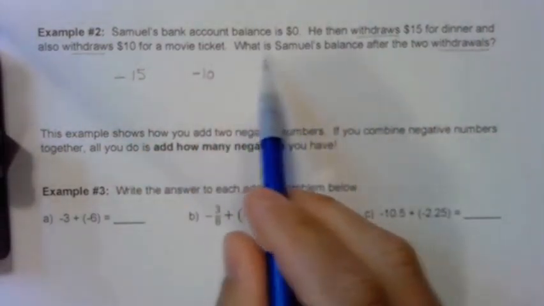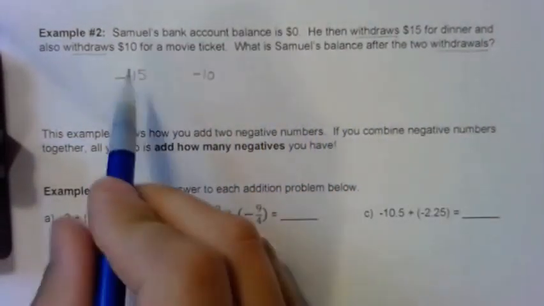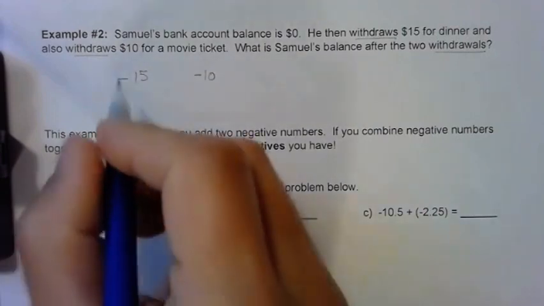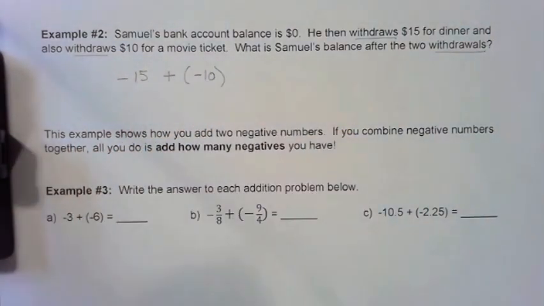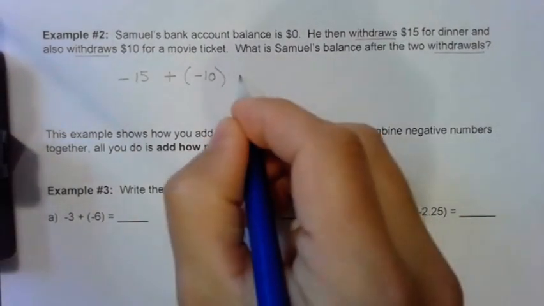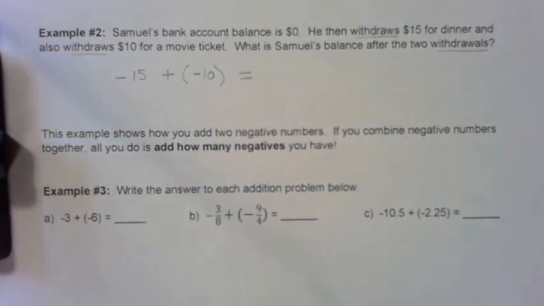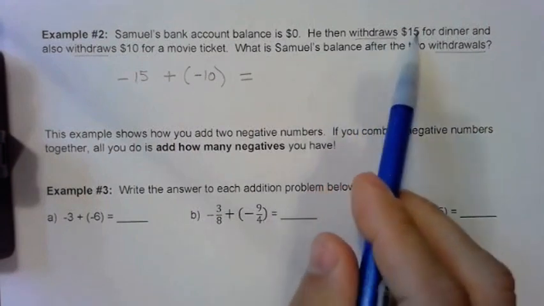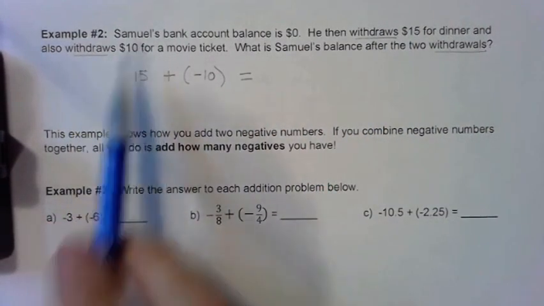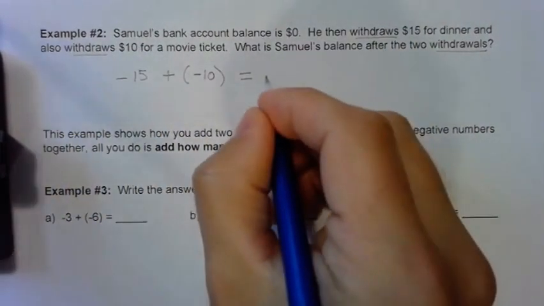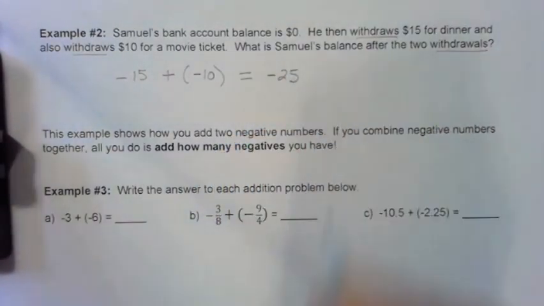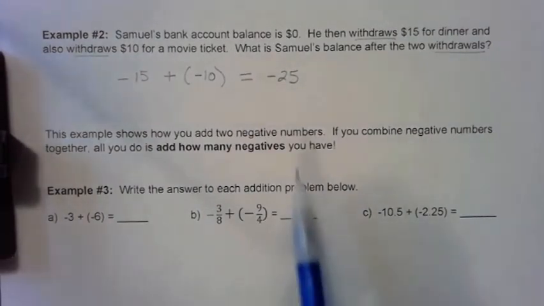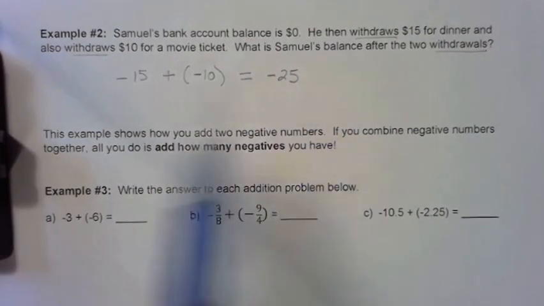To figure out Samuel's balance after these two withdrawals, we're going to add these two numbers together, -15 plus -10. If I withdrew $15 and then withdrew 10 more dollars, I've withdrawn a total of $25, which would mean I've taken out $25. So the answer here must be -25.